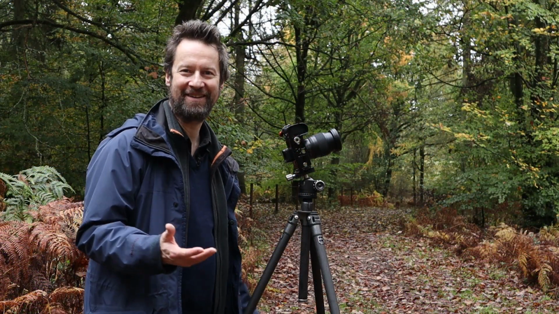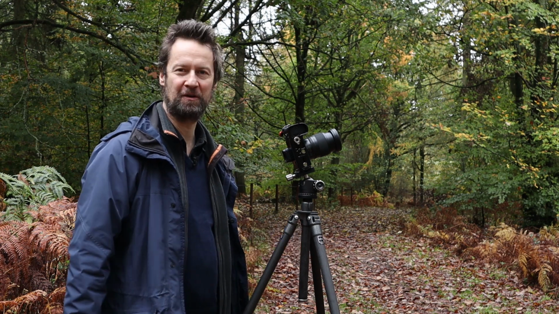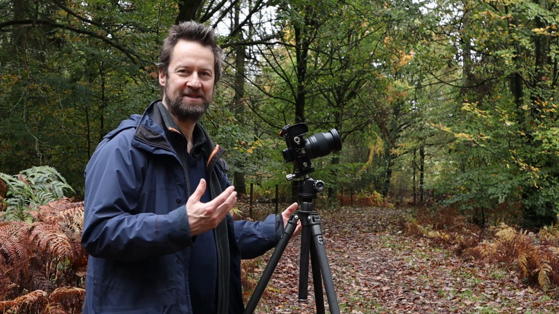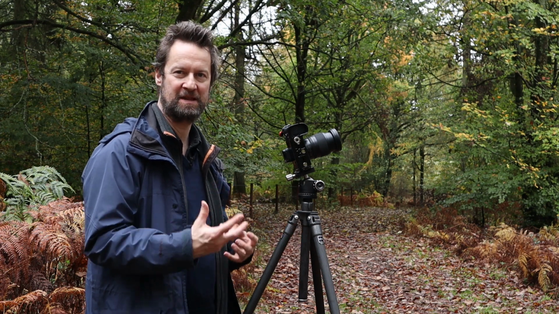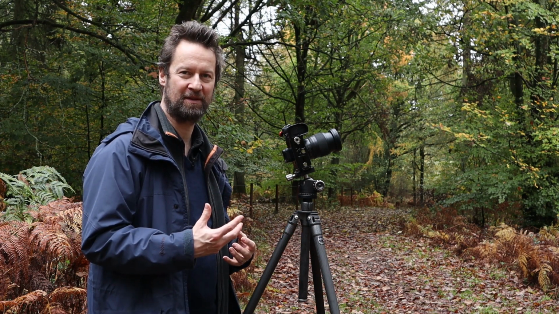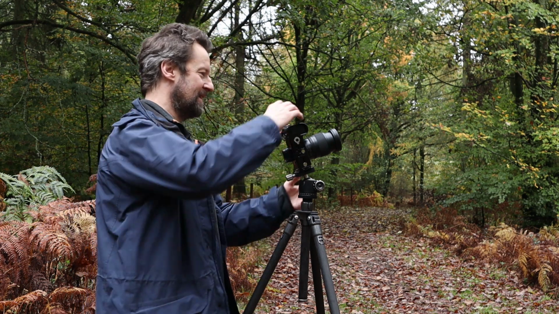So here we are. This is another fantastic tree. On one side it's been kind of split in half, and the other side there's loads of green moss. It's absolutely fantastic. So let's make a start.